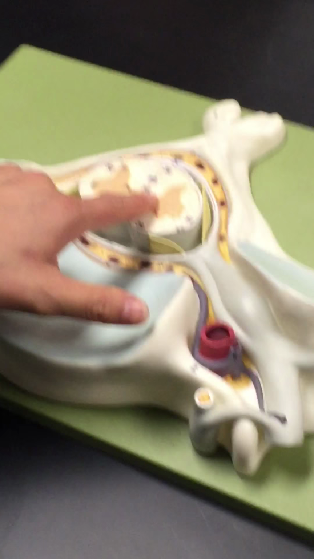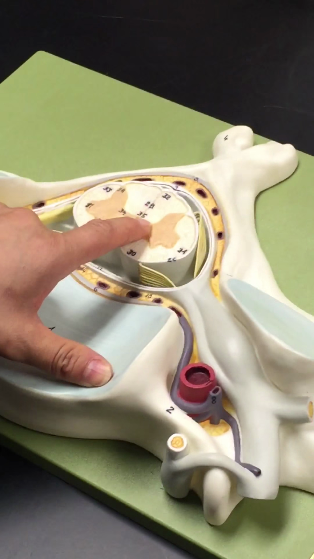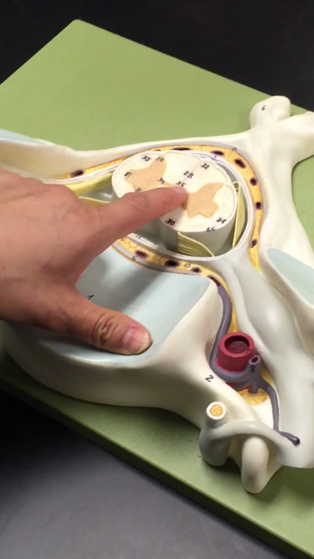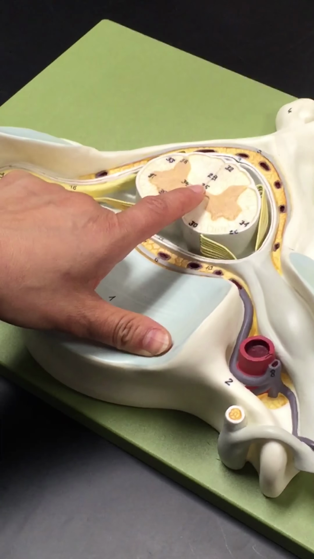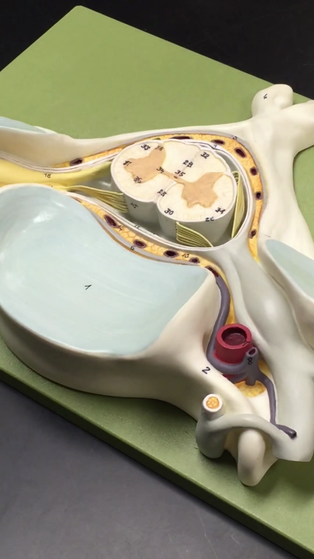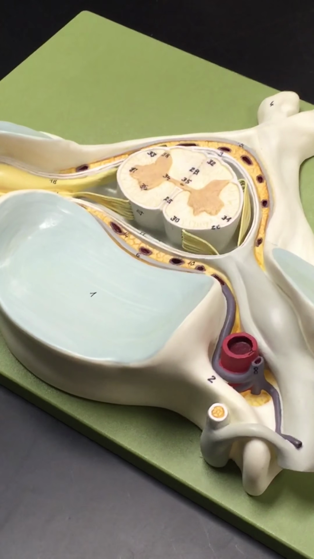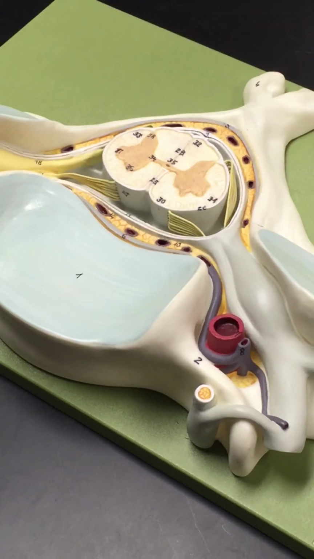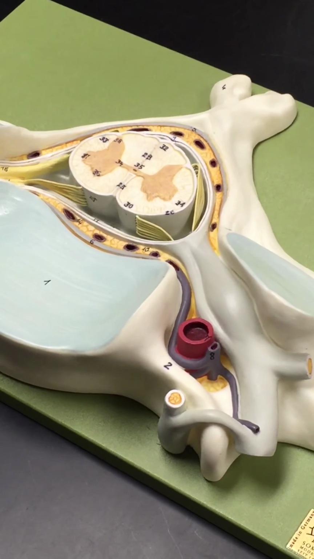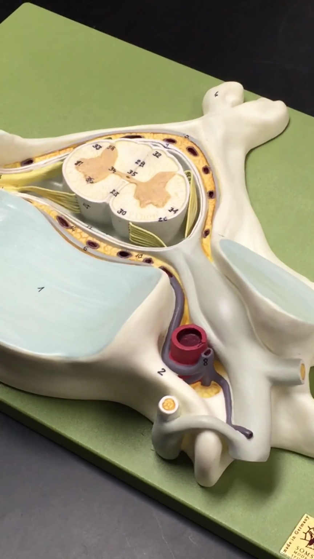Here you have unmyelinated axons that cross from one side to the other, so both sides communicate. It's the gray commissure.